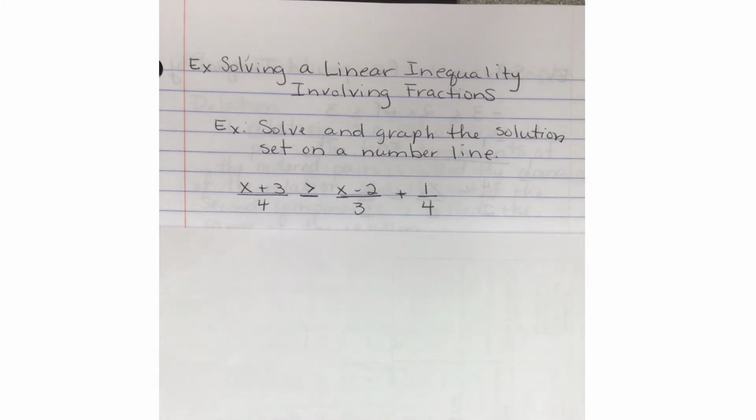Solve and graph the solution set on a number line. And we have (x + 3)/4 is greater than or equal to (x - 2)/3 + 1/4. Now, whenever you're solving an inequality using fractions, remember, solve it the exact same way you would solve a regular equation. And the first thing we do is we have to get rid of those denominators.